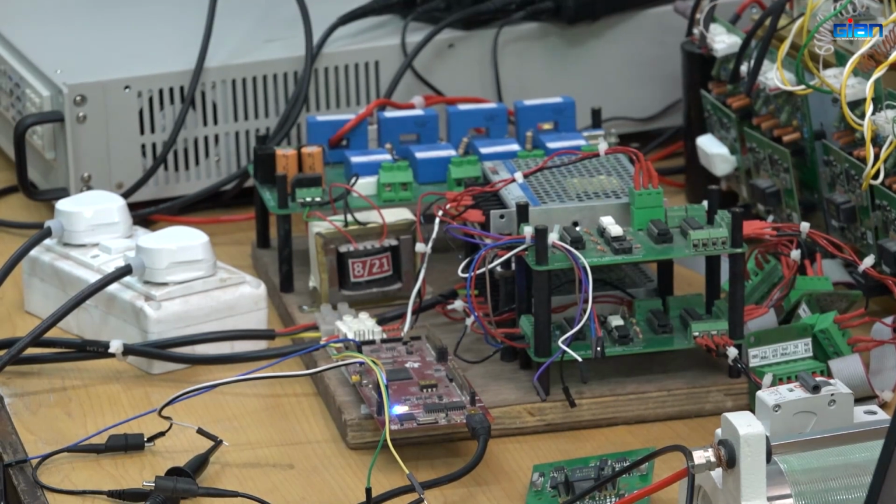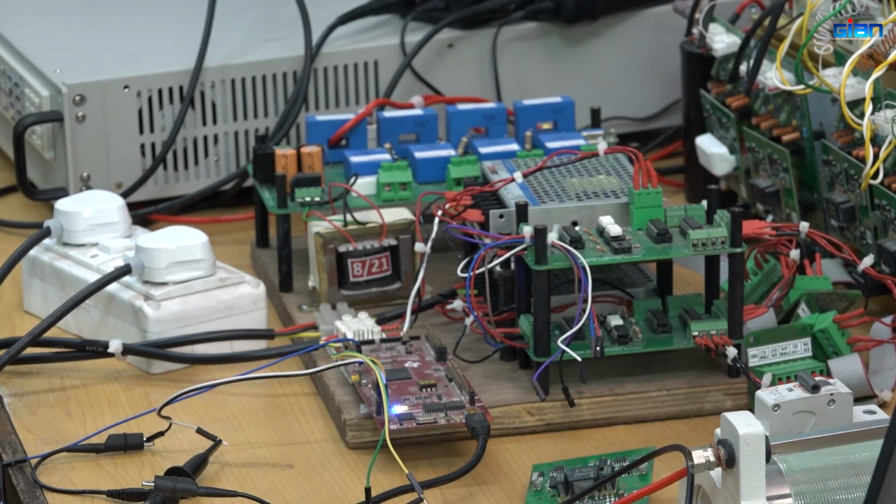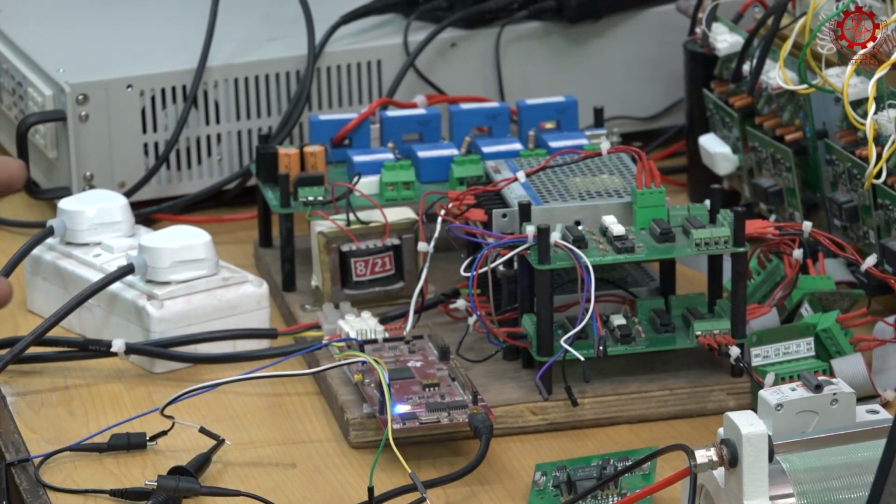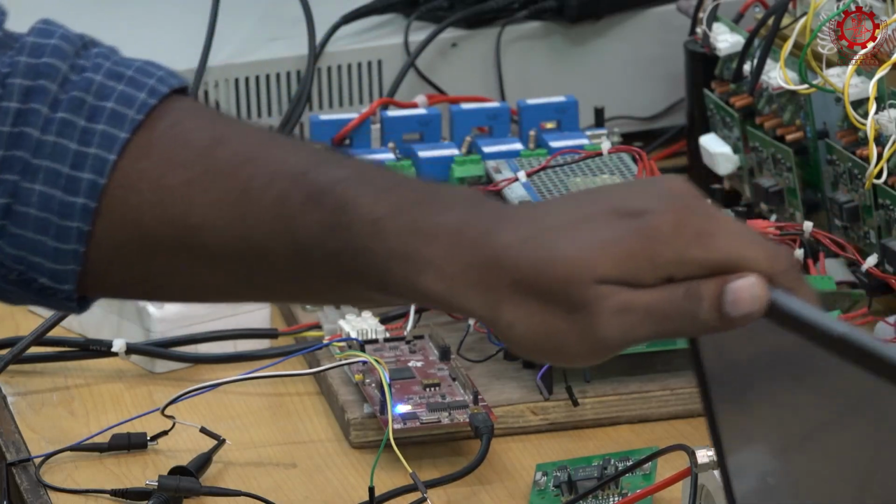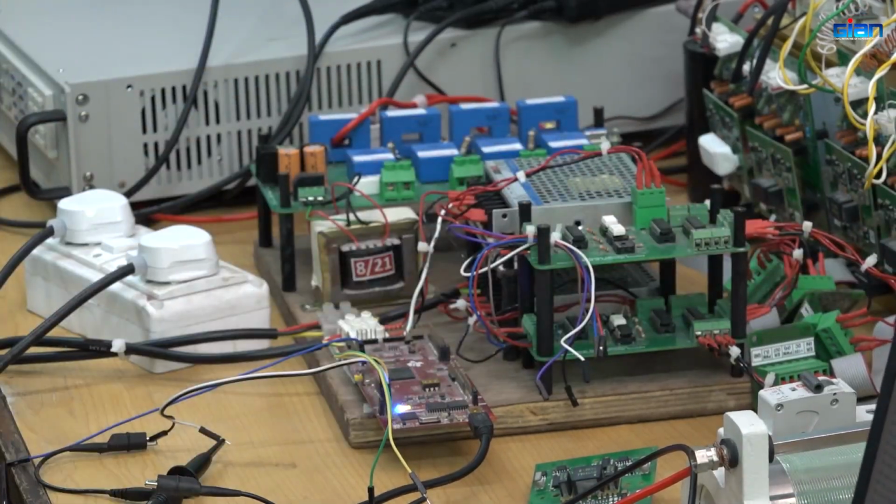Here I used CCS Studio, Code Composer Studio. Through this I use coding to generate the pulses. We can see the EPWM, enhanced pulse width modulation, modules. These are the main modules which we are going to use to generate the pulses for our driver circuits. Now I will show you how I use it.